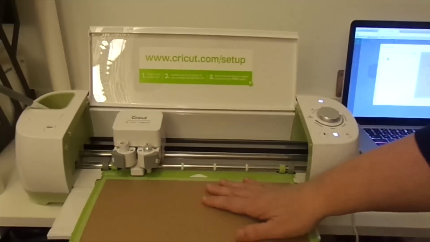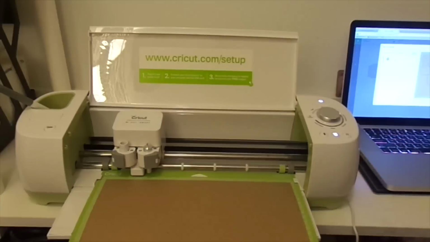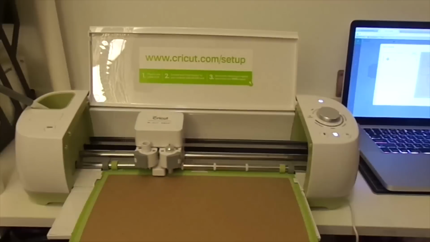So now I have a piece of 12 by 12 craft colored cardstock, because that's what this is going to require to cut it. And I am going to press load, and then I will press go, and it will cut out the bag portion, or the part that is the body of the bag.